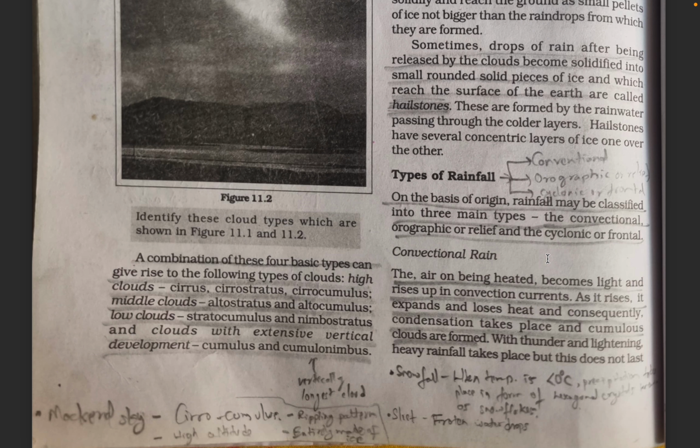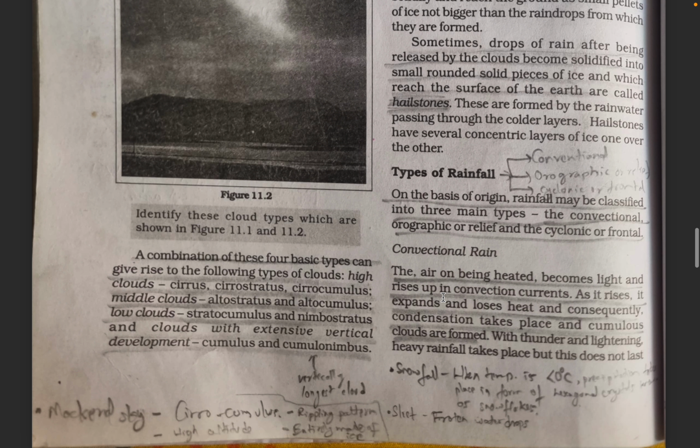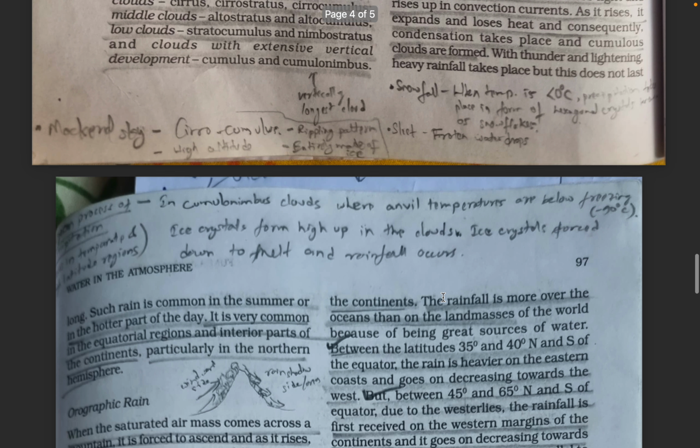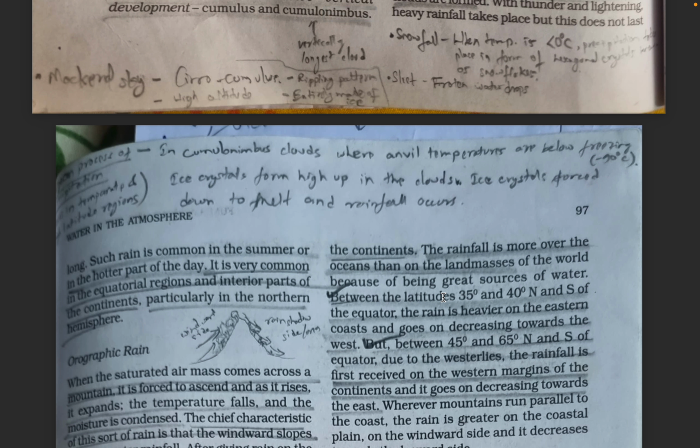Convectional rainfall occurs in coastal areas or in the equatorial regions during the summer, in the afternoon or in the evening time. So how does convectional rainfall occur? The air on being heated becomes light and rises up in convection currents. So it rises up as it expands and loses heat. Consequently, condensation takes place and cumulus clouds are formed. With thunder and lightning, heavy rains take place, but this does not last so long. Such rain is more common in summer or in the hotter part of the day.